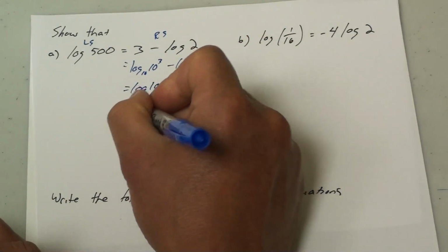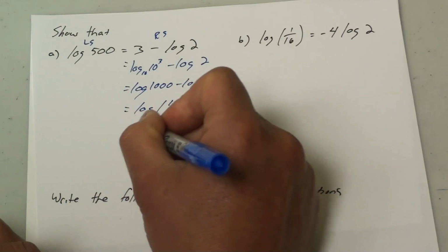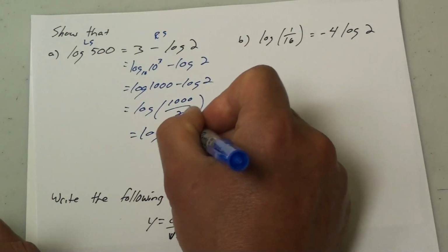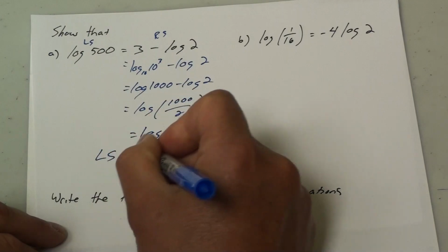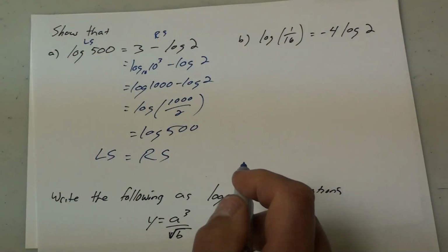Subtraction means to divide. That's going to give me just log 500. And that is what I was going for. Left side is equal to right side.